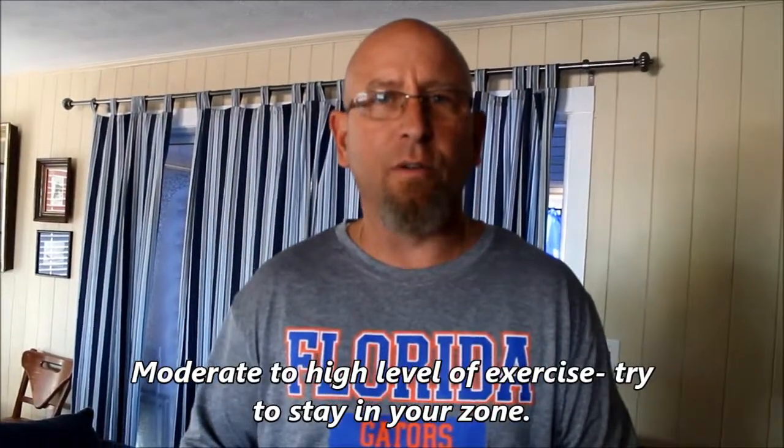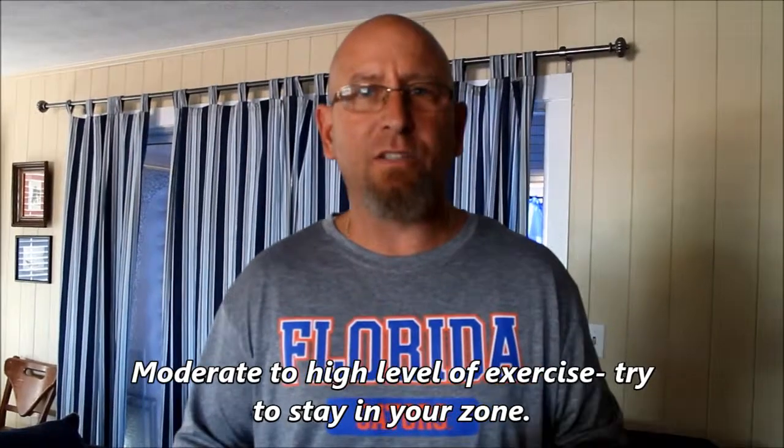When I am exercising from a moderate to high level, I want to try to stay in my target heart rate zone. This will give me the most benefits out of the exercise or workouts that I am performing. I will also show you a couple of visuals in order for you to have a better view of how we're going to do the calculations.